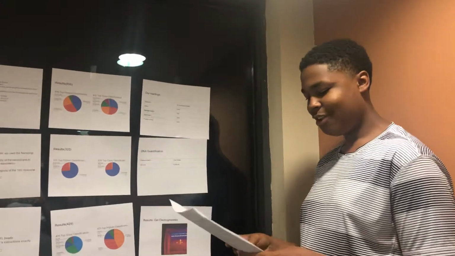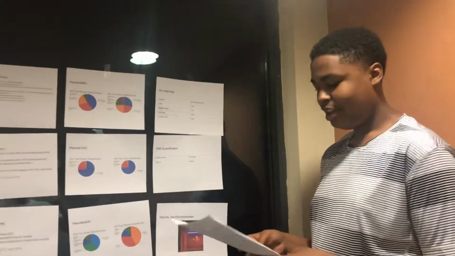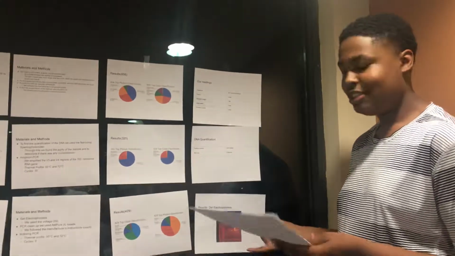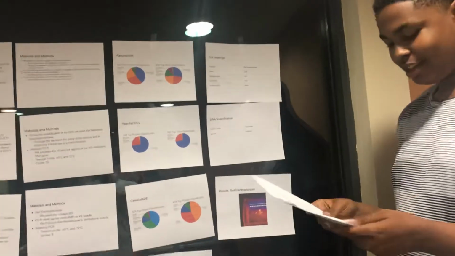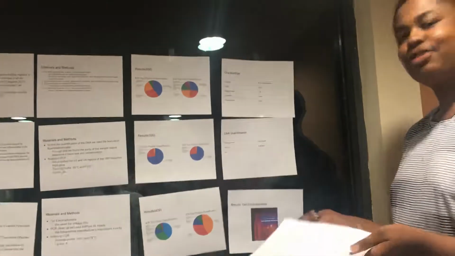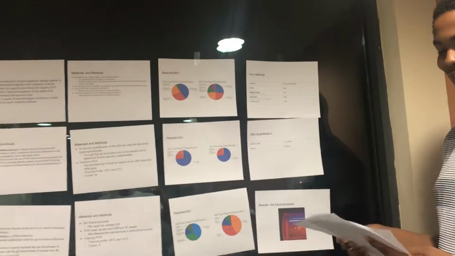And our negative control also worked because it didn't show up. And there must have been cross-contamination due to the failure of our samples. And yeah, the negative control should have been 0, which it was.